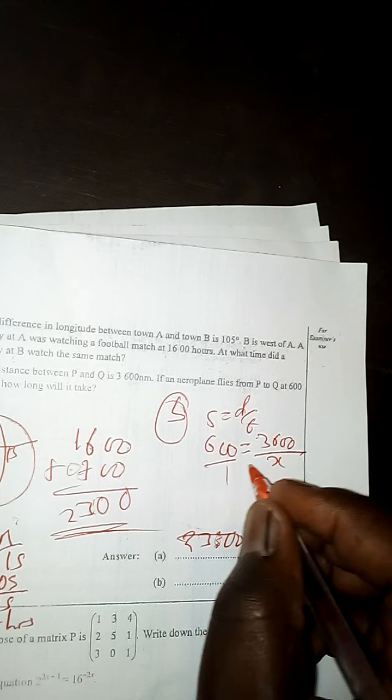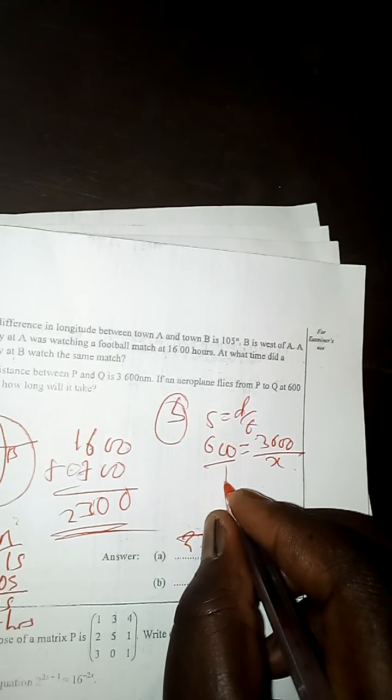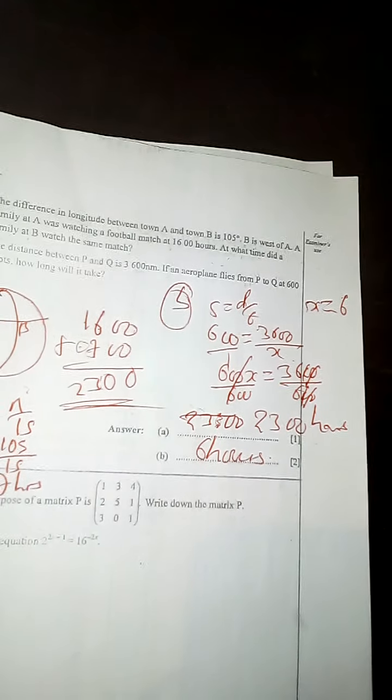So we'll cross multiply, so we get 600 times x is equal to 3600, so x is equal to 3600 over 600. So you cancel here. 6 into 36 gets 6. So the answer here is 6 hours. 6 hours.